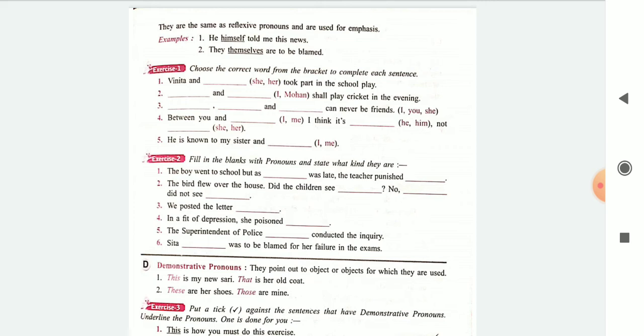Again, second, fill in the pronouns and state its kind. The boy went to school, but as he was late, the teacher punished him. You just have to fill it up, not very difficult. So, the first two exercises I'm sure you can do.